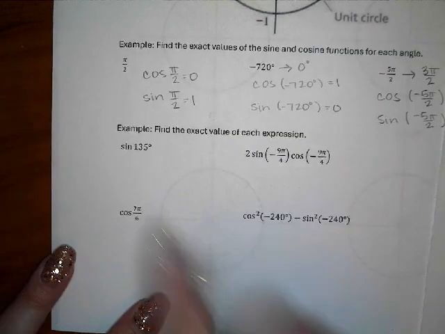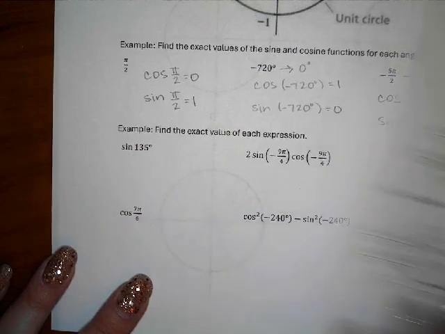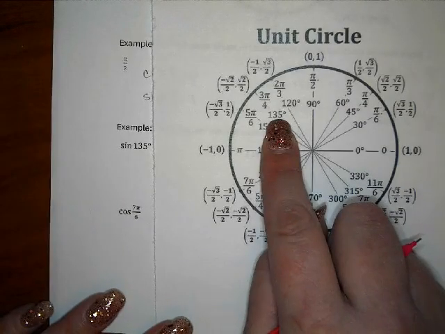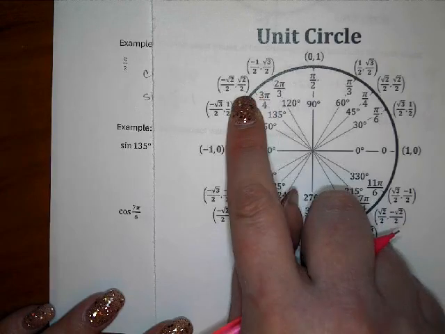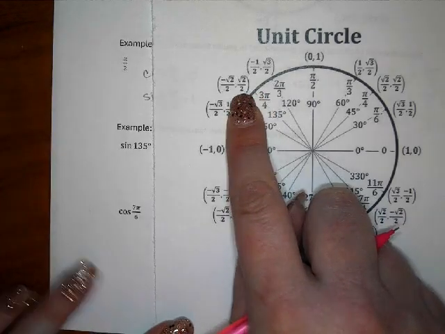So first we have sine of 135 degrees. Here's 135 degrees, it's right in the middle. Sine is the y-coordinate, and so the y-coordinate is root 2 over 2.